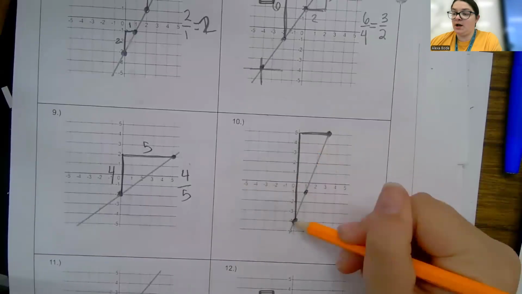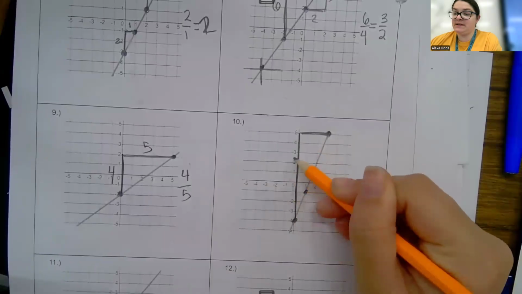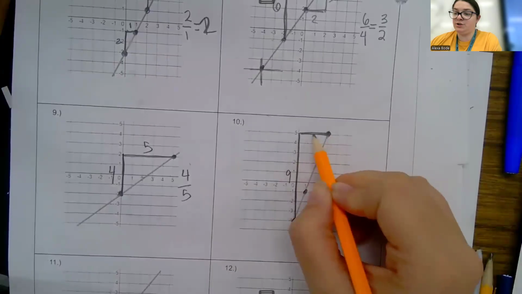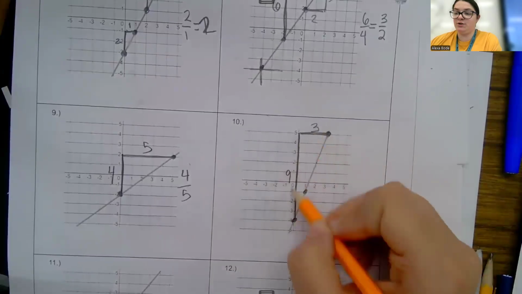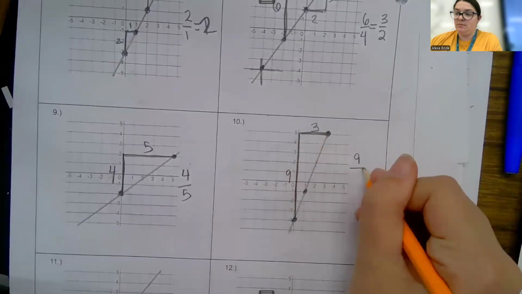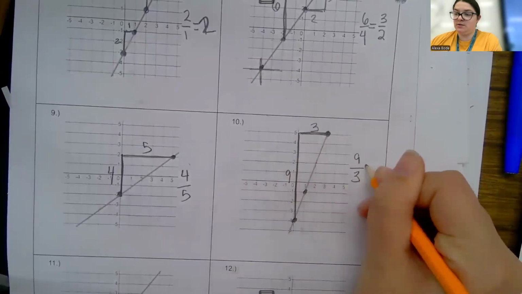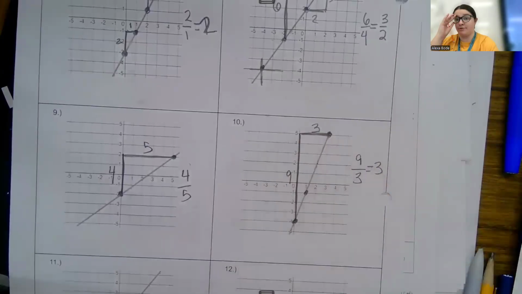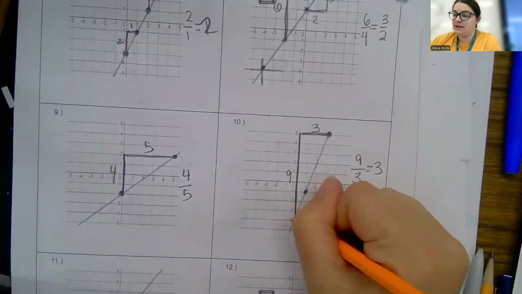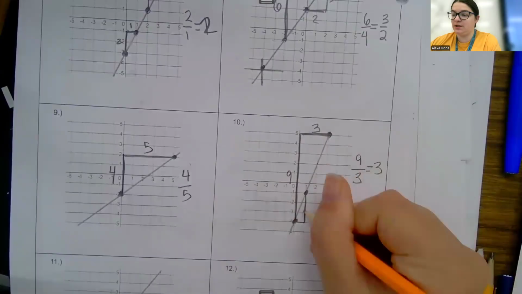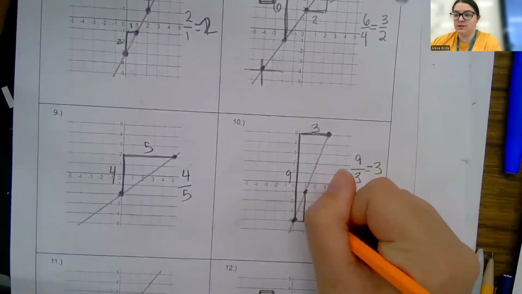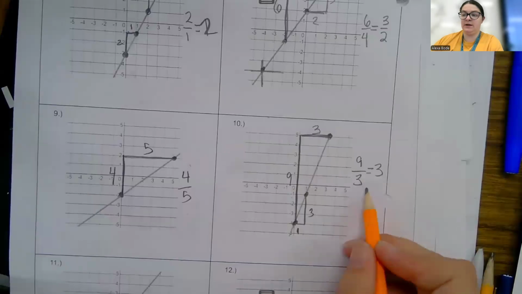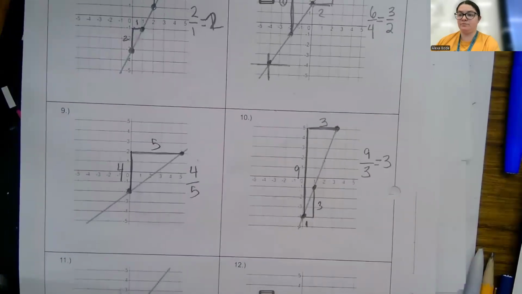So I'm going all the way up, 1, 2, 3, 4, 5, 6, 7, 8, 9. I'm going over 1, 2, 3. My vertical is 9. My horizontal is 3. 9 divided by 3 is just 3. And you would see that if you do that with this small triangle here, the vertical is 3, the horizontal is 1, which would again give you 3.